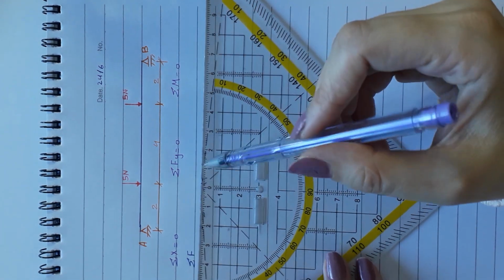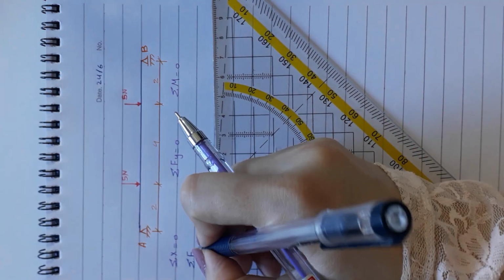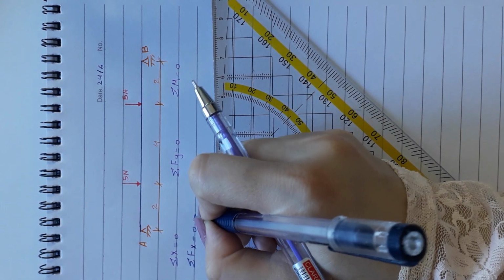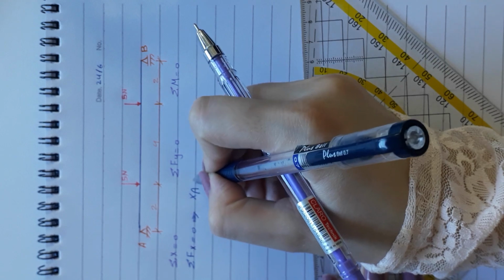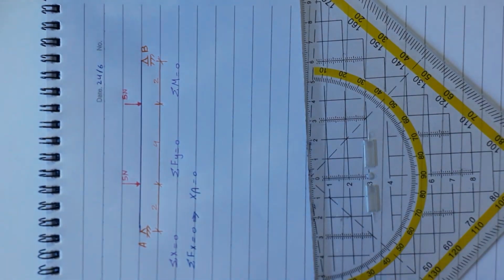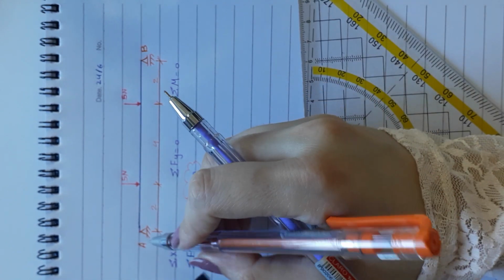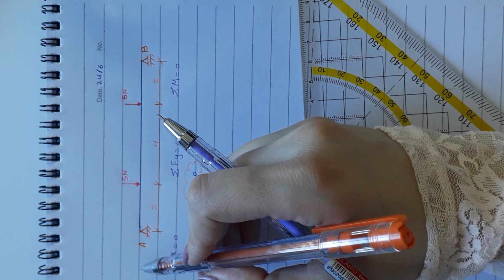We are going to start with the sum of the forces in the X direction equals 0. This means that XA equals 0, because there are no forces acting in the X direction.